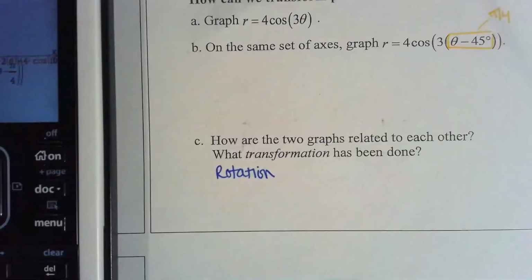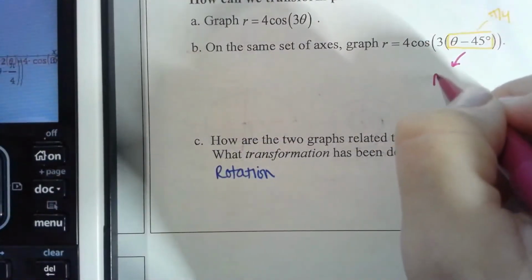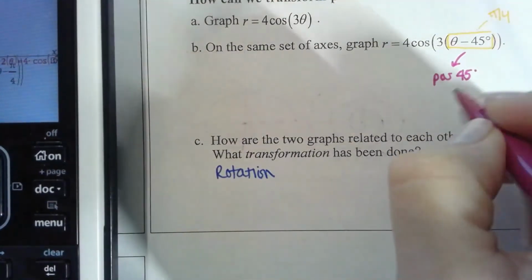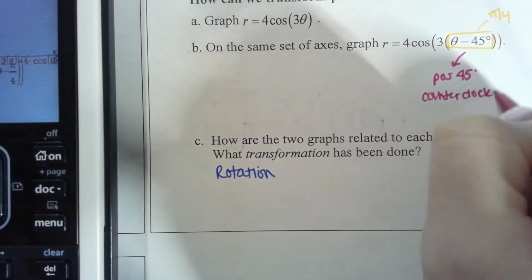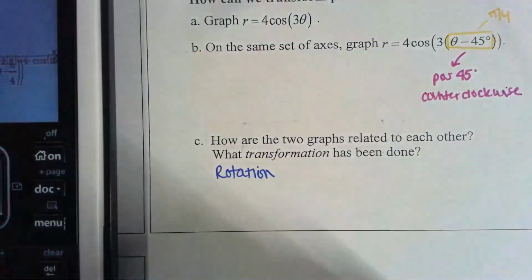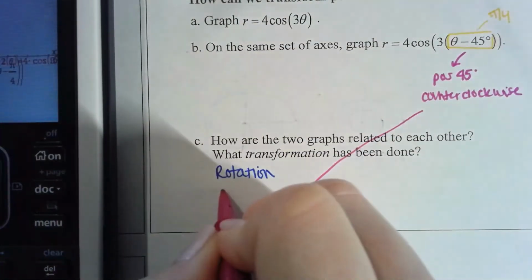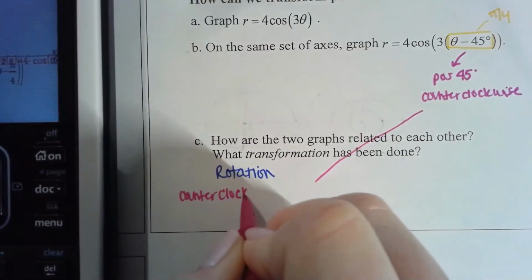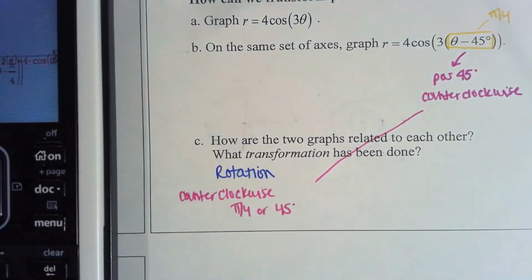Well, let's go back up here. If this says theta minus 45 degrees, that means we'd be going a positive 45 degrees, which for us, positive means counterclockwise. So we rotated counterclockwise pi over 4, or 45 degrees.